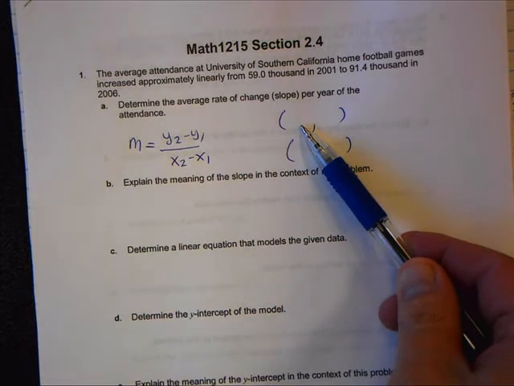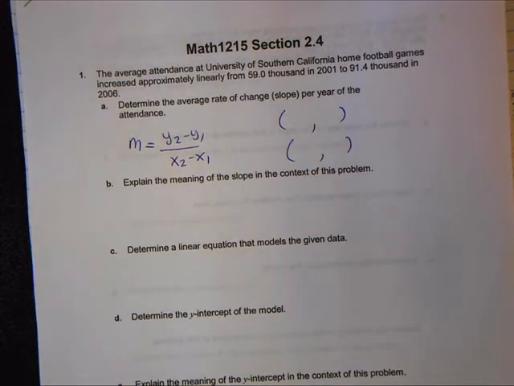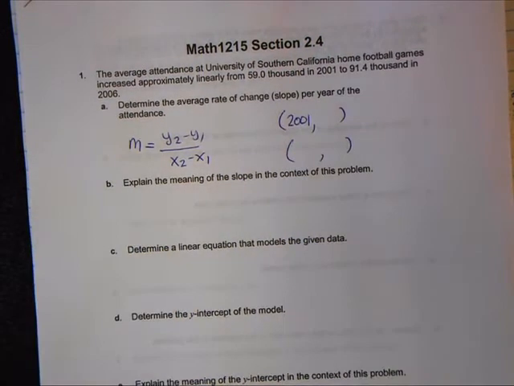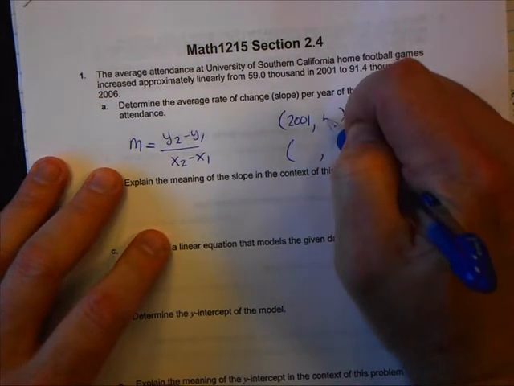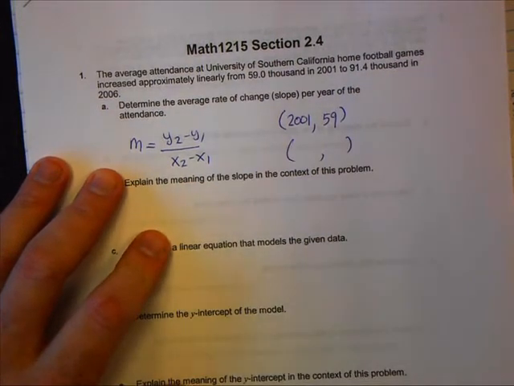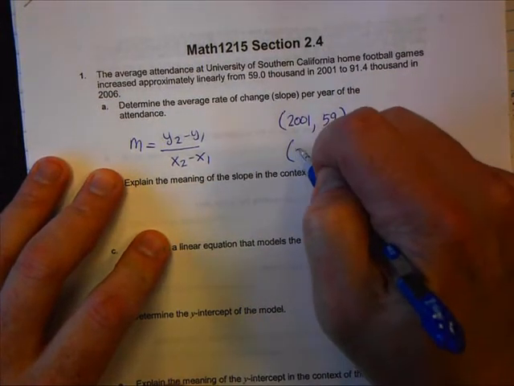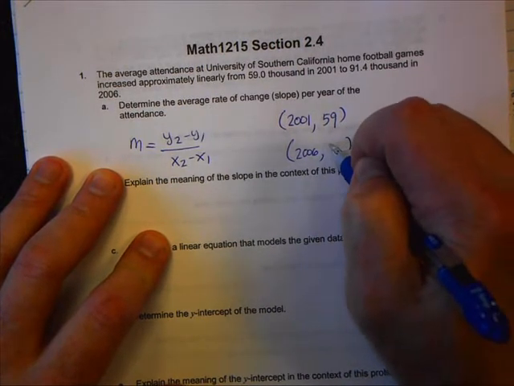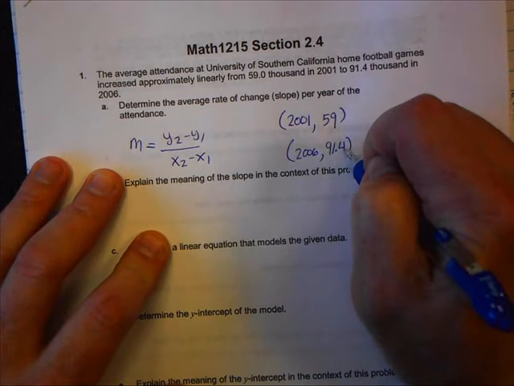But we decided time should be our x. So I think I would put 2001, since that's what came first. And my y value there would be 59. And then my next x value was 2006, and my y value would be 91.4.